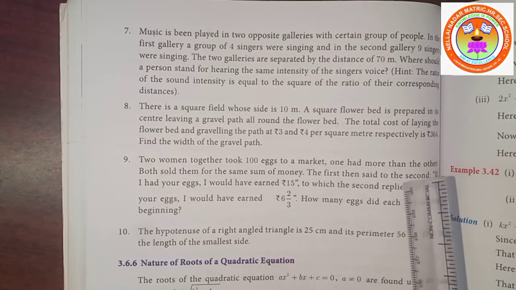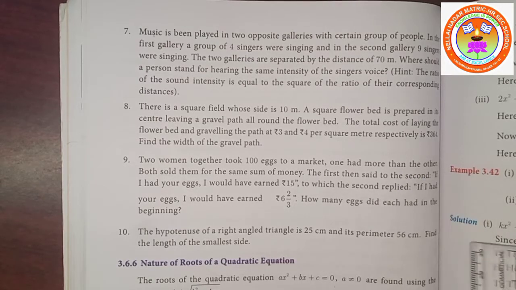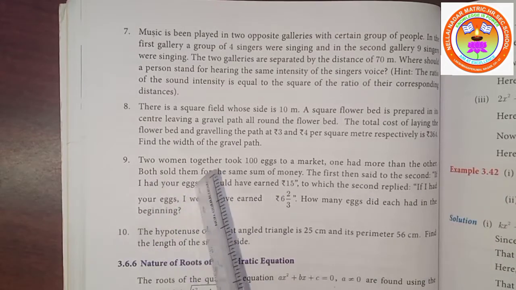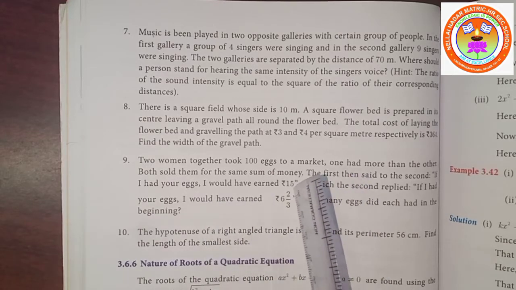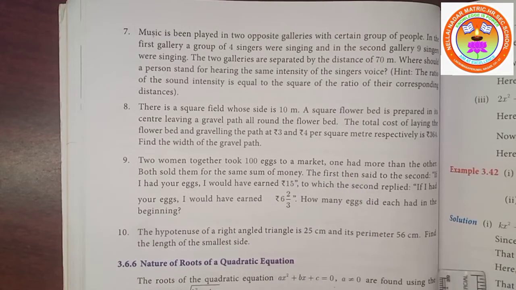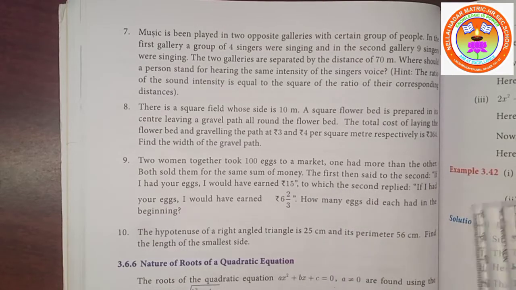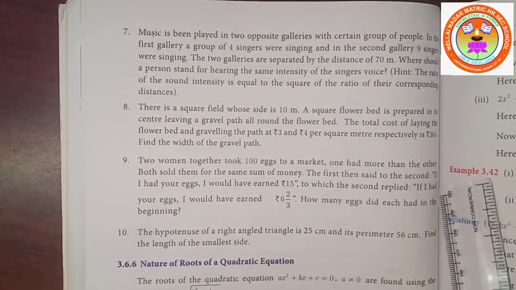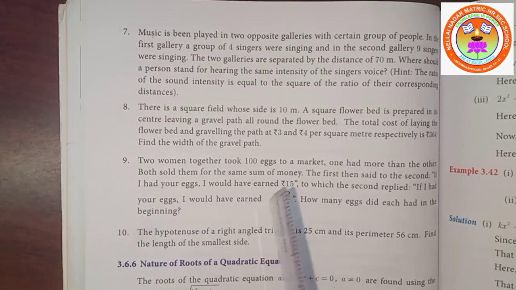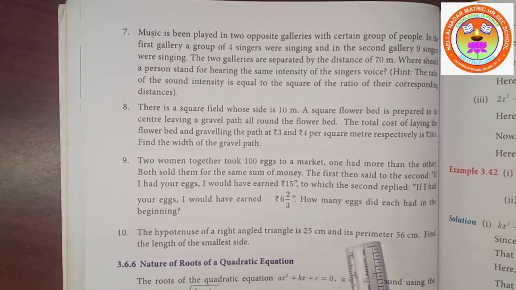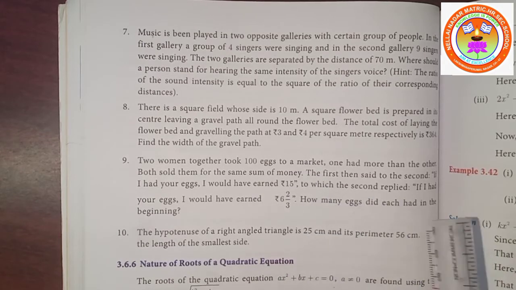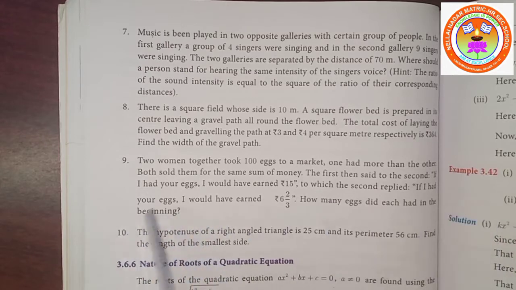The first then said to the second, what did she say? If I had your eggs, I would have earned rupees 15. To which the second woman replied to the first woman, if I had your eggs, I would have earned 6 2 by 3 rupees, a mixed fraction. How many eggs did each have in the beginning?